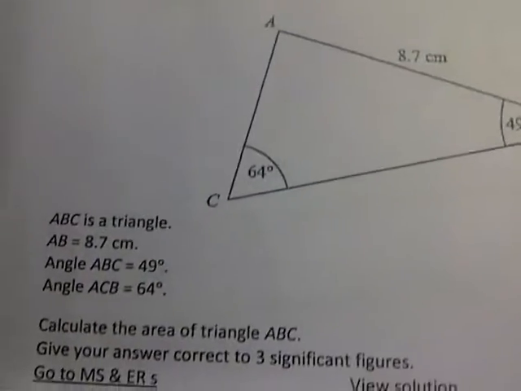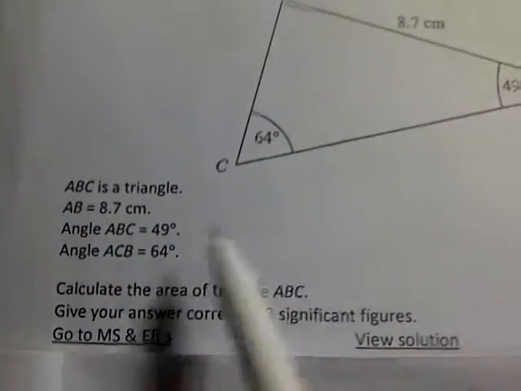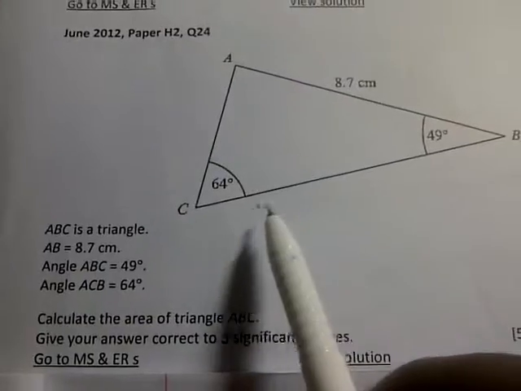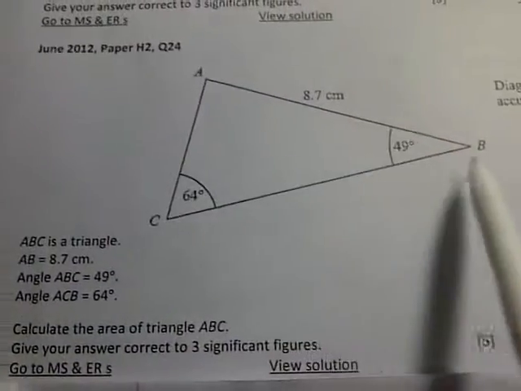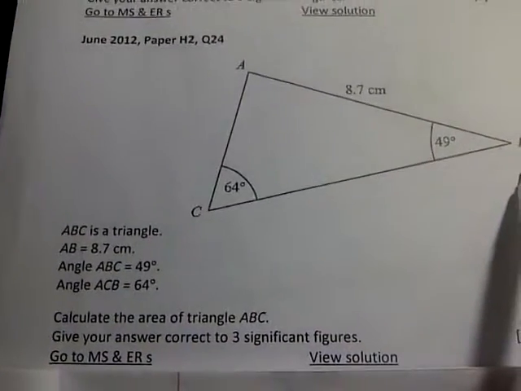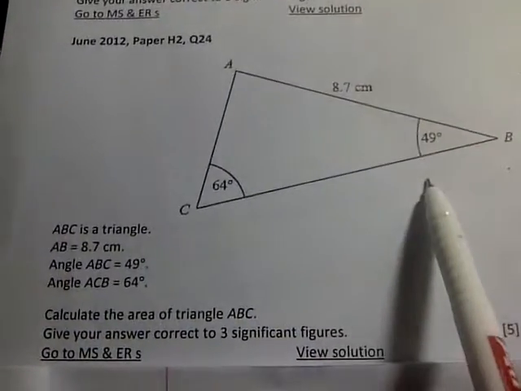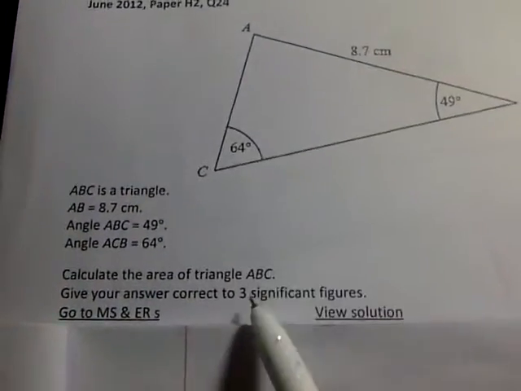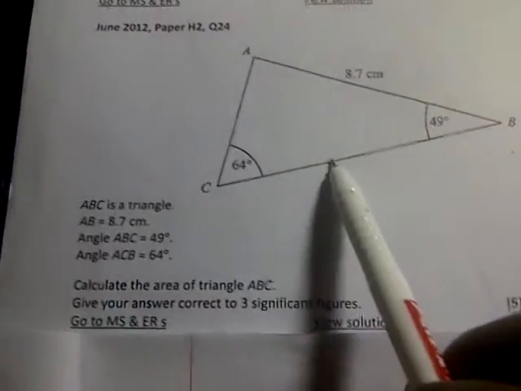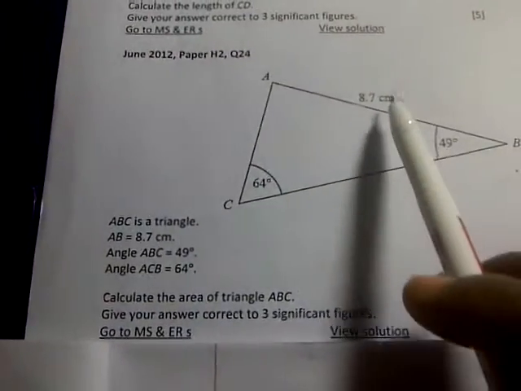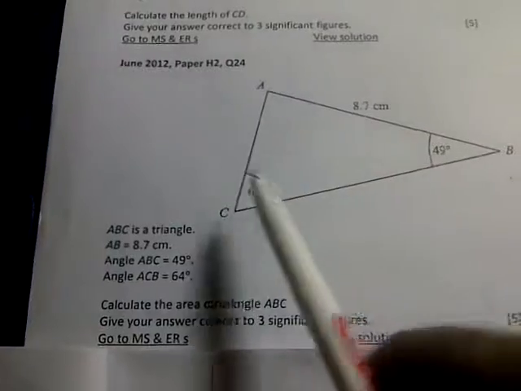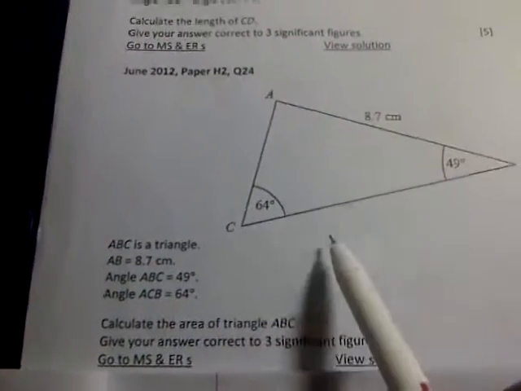Now this is another scenario that we're asked. We're told that ABC is a triangle and AB is 8.7 centimeters. Angle ABC is 49 degrees and angle ACB is 64 degrees. Calculate the area of the triangle. Now you see, the other question was given two sides and an angle. Now we're given two angles and one side. How do we calculate this?